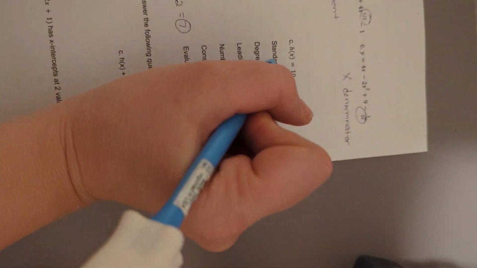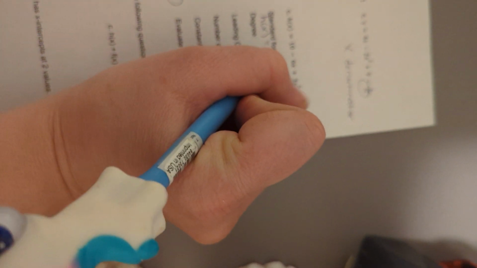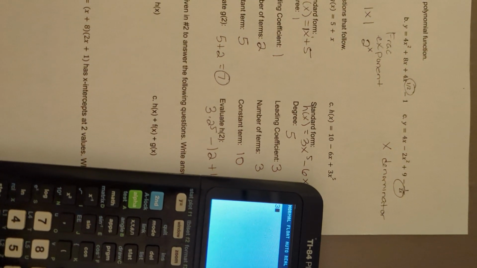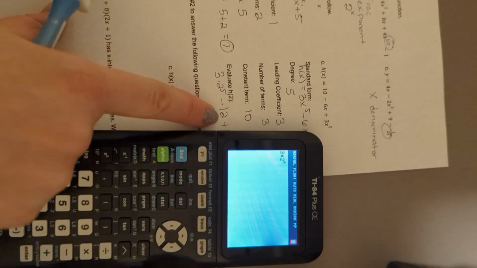All right, standard form. H of x, 3x to the 5th minus 6x plus 10. The degree, therefore, is 5. The leading coefficient is positive 3. There are 3 terms. The constant term is 10. If I plug in the number 2, let's see, 3 times 2 to the 5th minus 6 times 2 is 12 plus 10. Let's see. Oops. 3 times 2 to the 5th minus 12 plus 10 looks like positive 94.